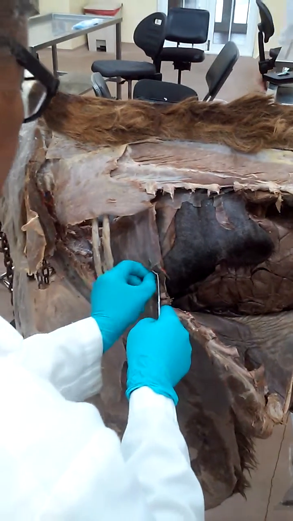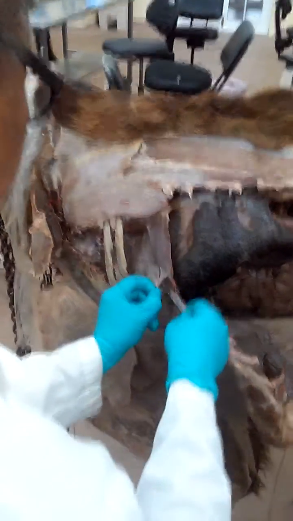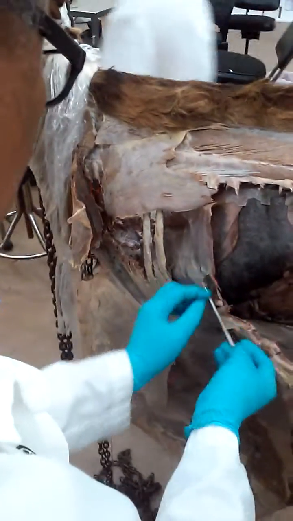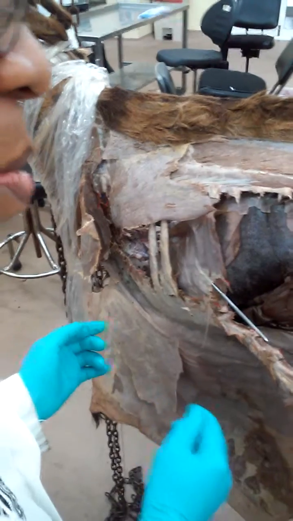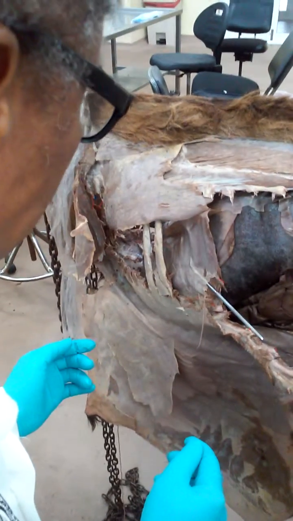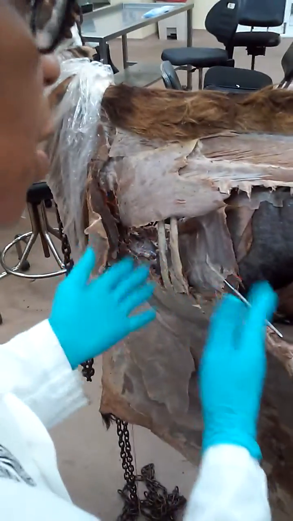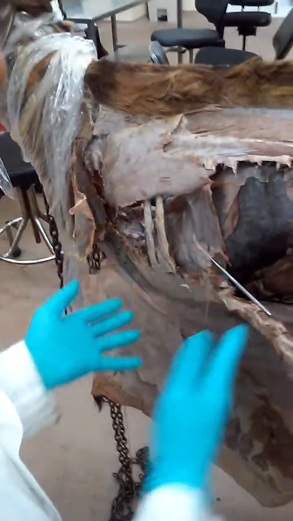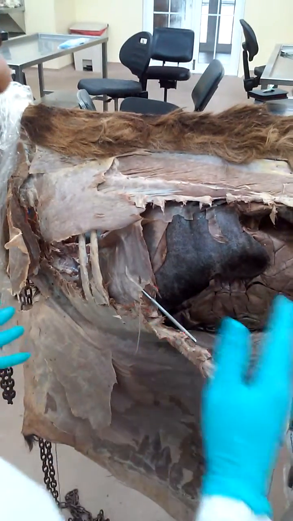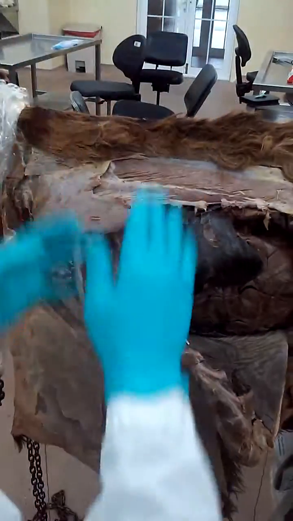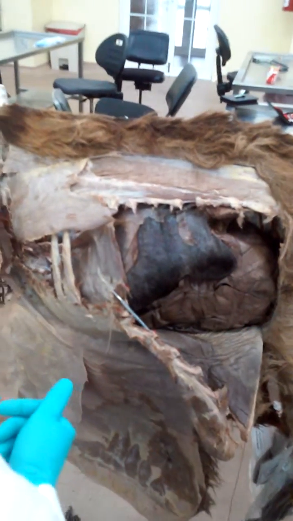So where is this instrument? That instrument is in the thoracic cavity. The thoracic cavity is a potential space. It doesn't exist, the same as the peritoneal cavity.